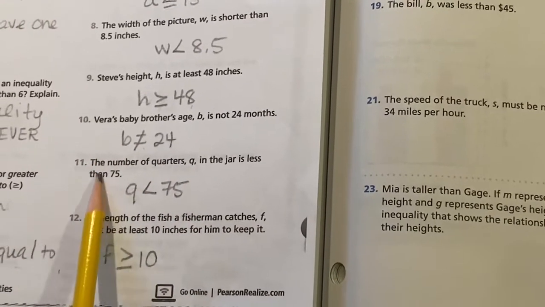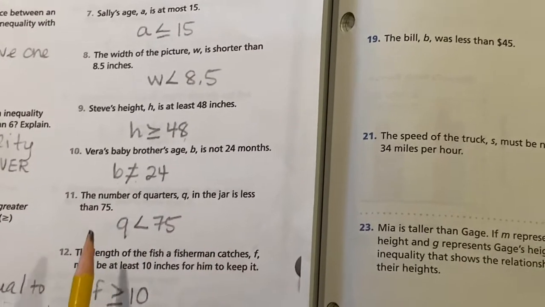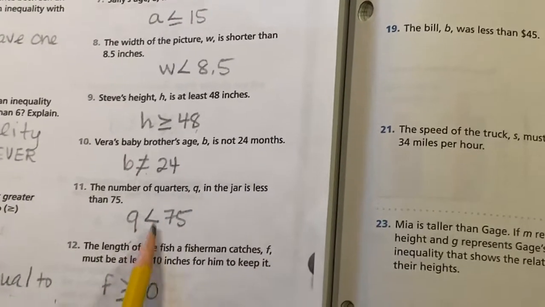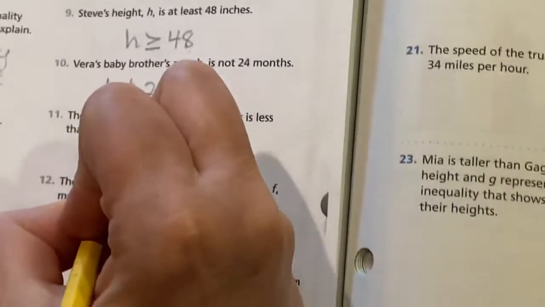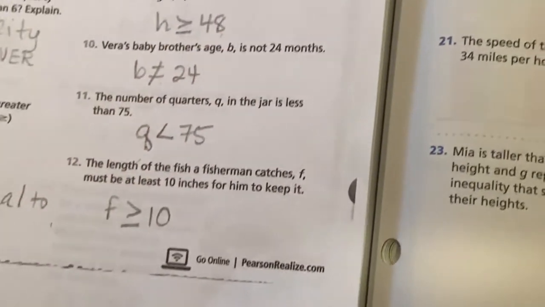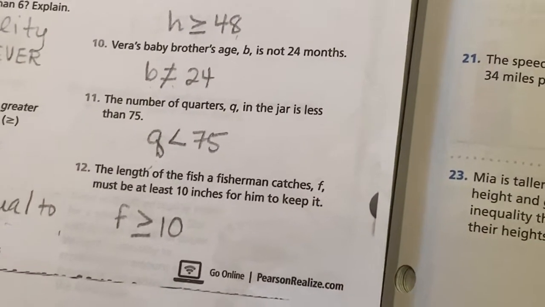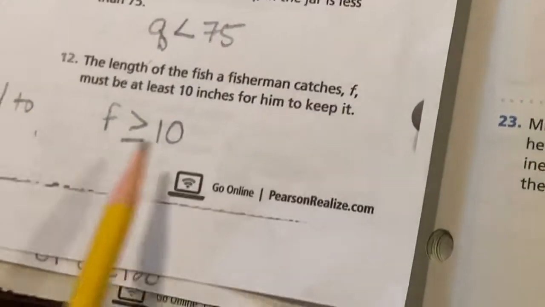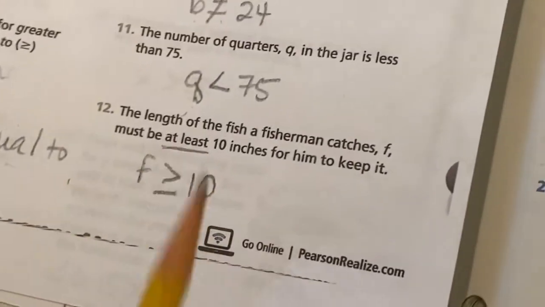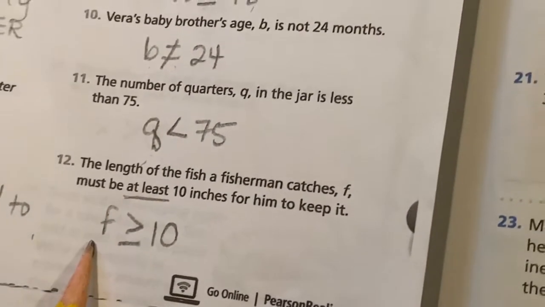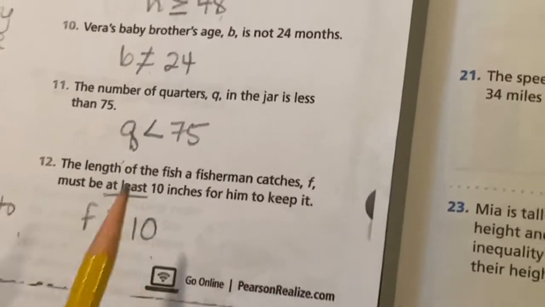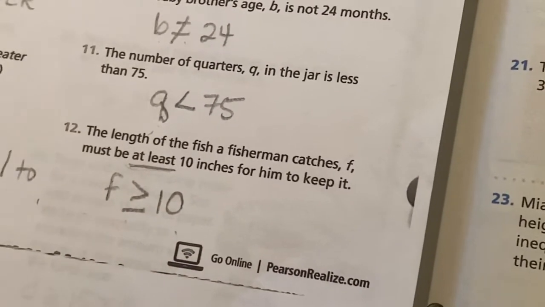The number of quarters, Q, is less than 75. Q is less than 75. Let's make that look like a Q, because otherwise it looks like it says 9 is less than 75, which would be inaccurate. The length of the fish a fisherman catches, F, must be at least 10 inches. So F is greater than or equal to 10. Again, it's because of that "at least."